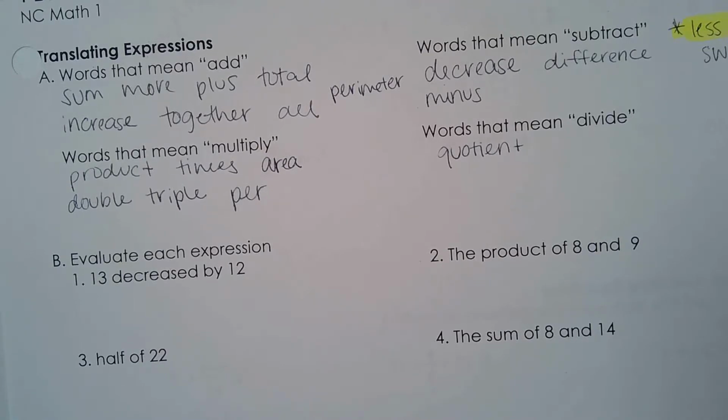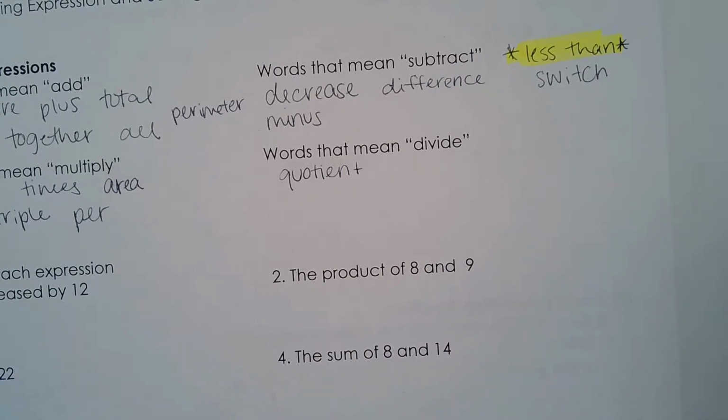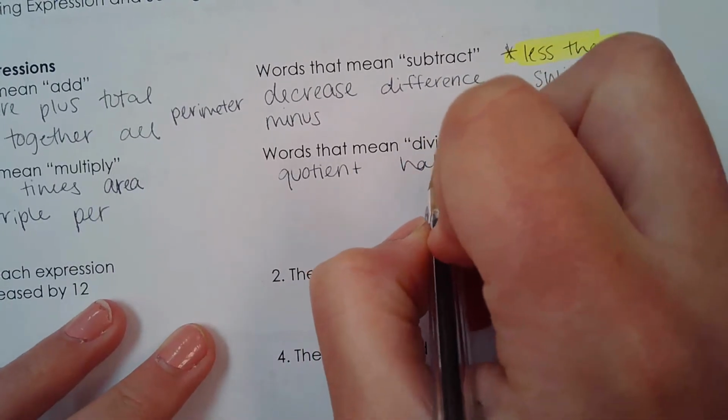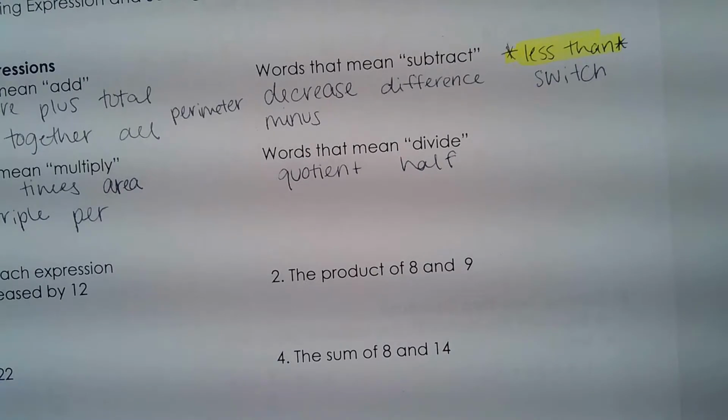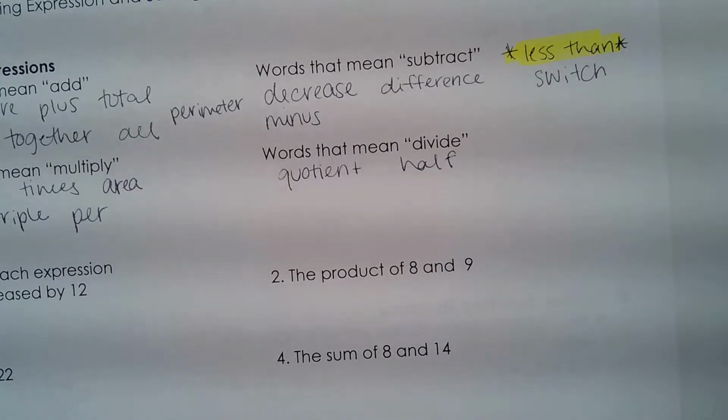How much pie does everybody get? That one actually might have you dividing. If you have 1 pie. Good thought. What other words tell us to divide? We got quotient. Half. And that specifically tells you to divide by 2. Y'all are so good. Per, if you're talking about one thing per person. Usually for us, per means multiply. So we're just going to leave it under multiply.